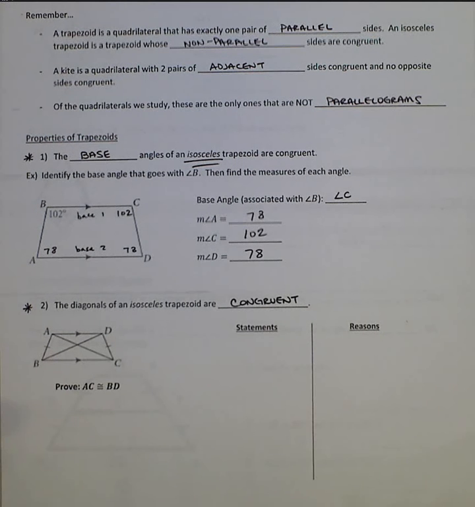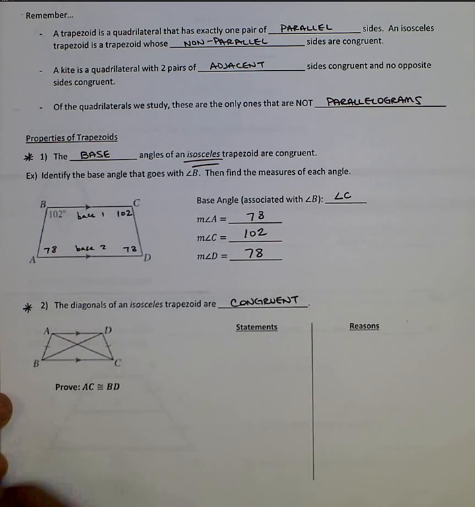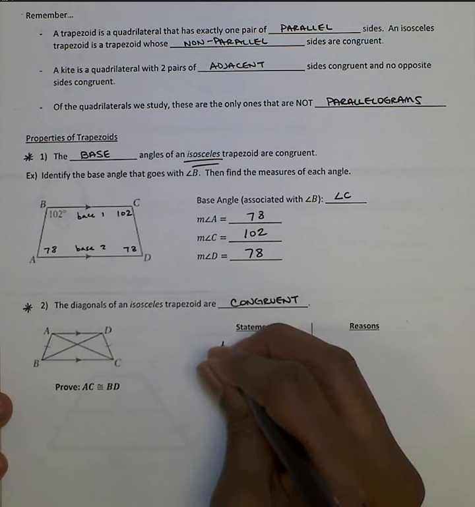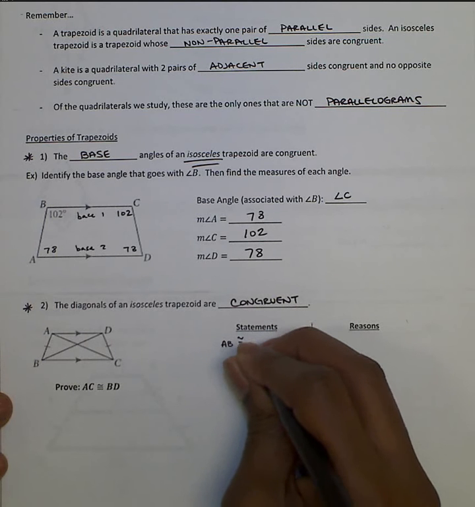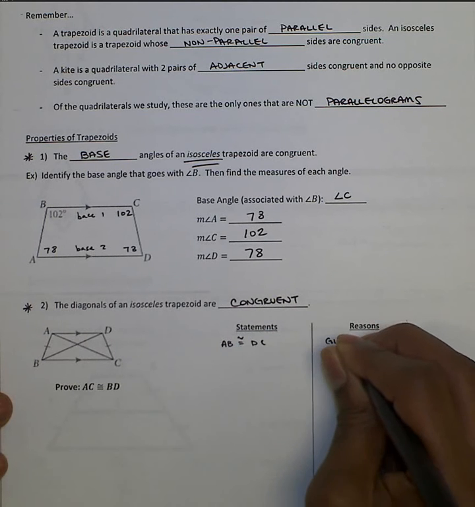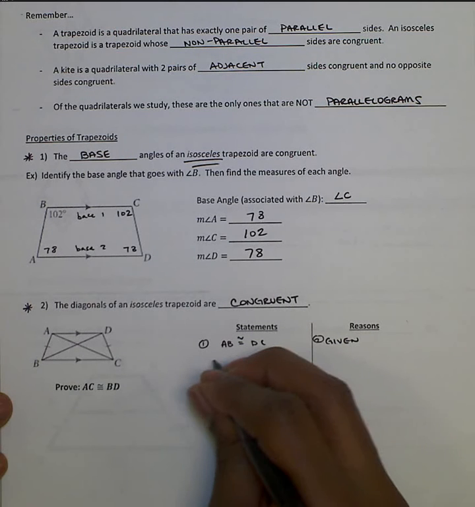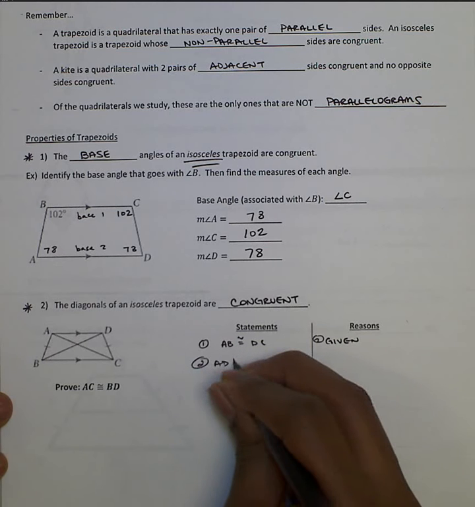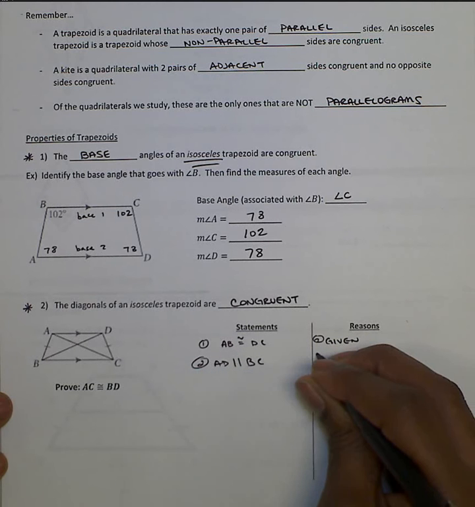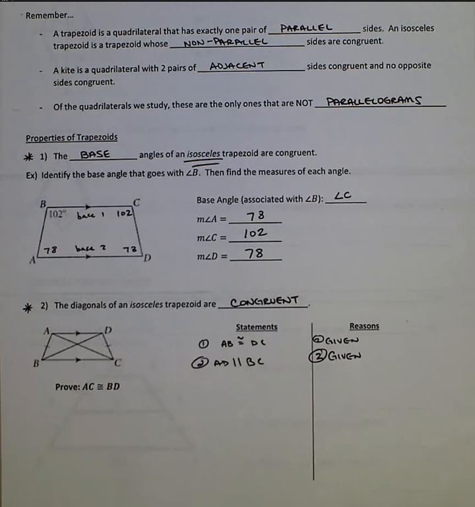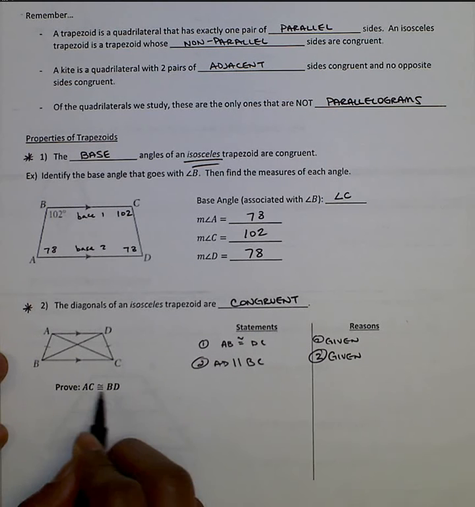So let's go through this. Our given statements are given to us in our diagram. We are given that AB is congruent to DC. Given. Okay. We're also given that AD is parallel to BC. Given. Okay, and so now we're going to build off of that in order to prove that AC is congruent to BD.